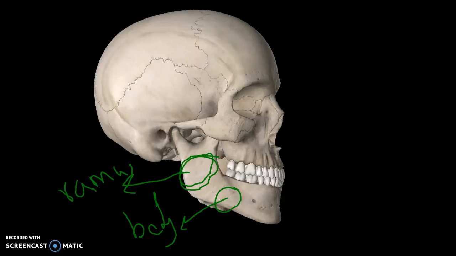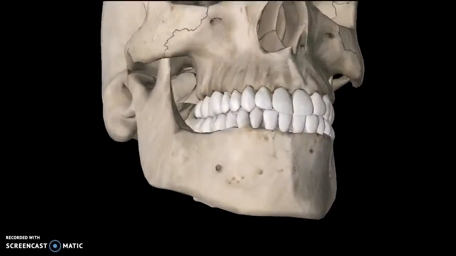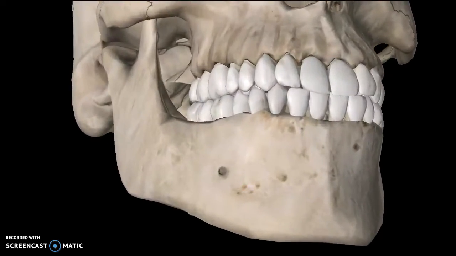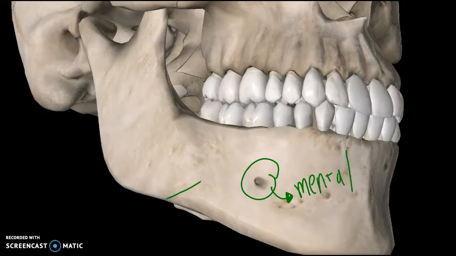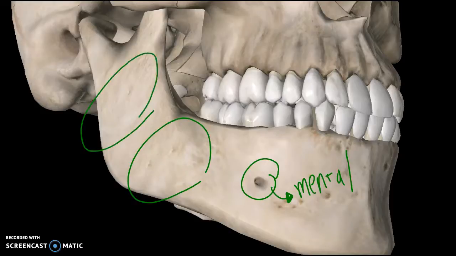Also, if you pay attention, there's a hole right here. If I move the structure a bit, you guys can see this hole here, and this hole is known as the mental foramen. So it's a hole. It's a foramen. That's why it's called a foramen, and it's also a mental foramen. So this is the body. This is the ramus of the mandible.